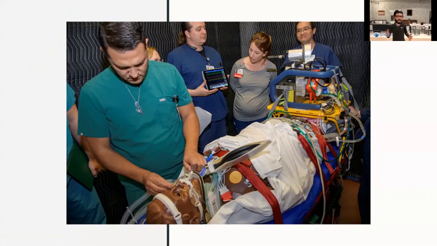Yeah, so it's basically as close to a real person as you can get. That's the point of mannequins. You want them to be as real as possible. It's not a crash test dummy. That's why we don't call them dummies. They're mannequins because they want to be as real as possible.